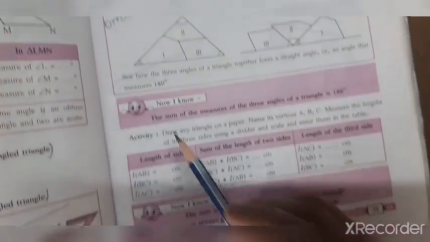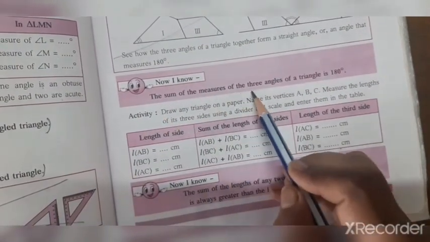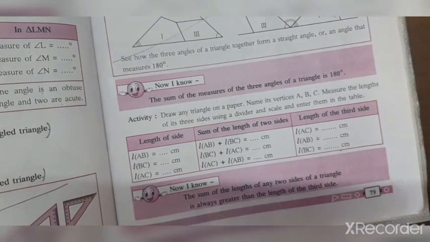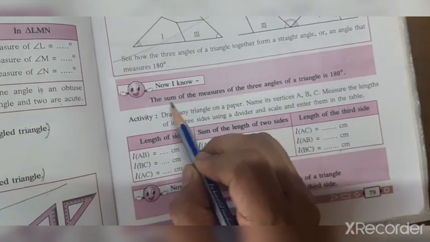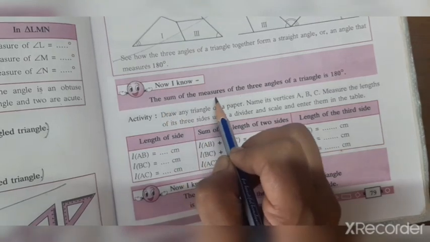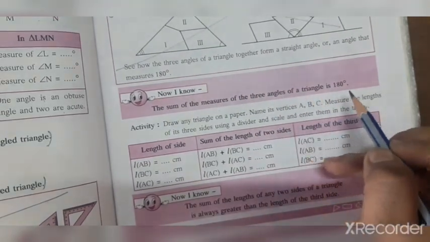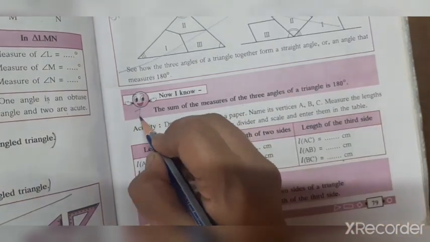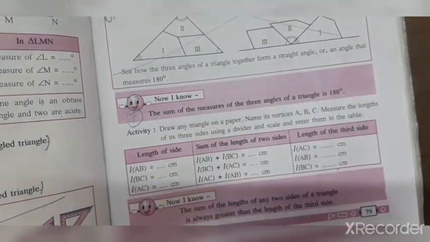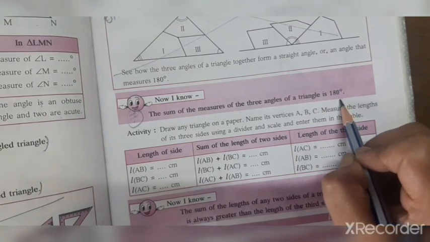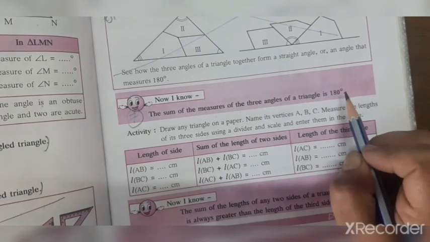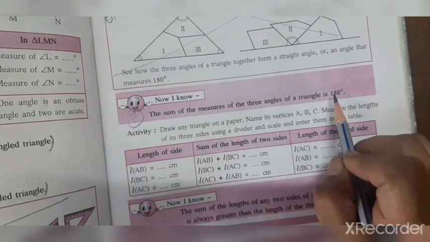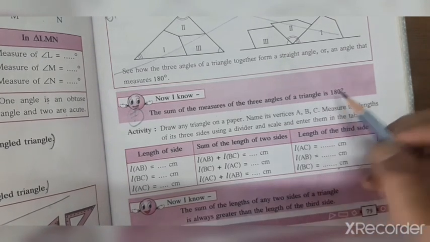So what is the property? The sum of the measures of the three angles of a triangle is 180 degree. Sum, S-U-M, means addition. This is the seventh statement which you are going to write in the notebook and learn by heart. You will require this up to 10 standard in mathematics and even further.